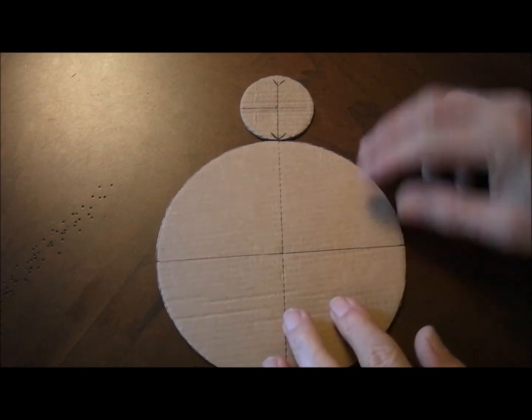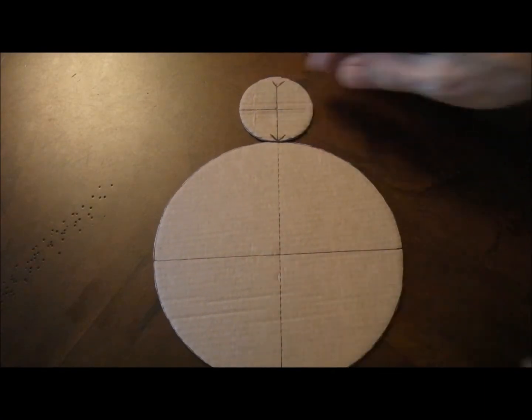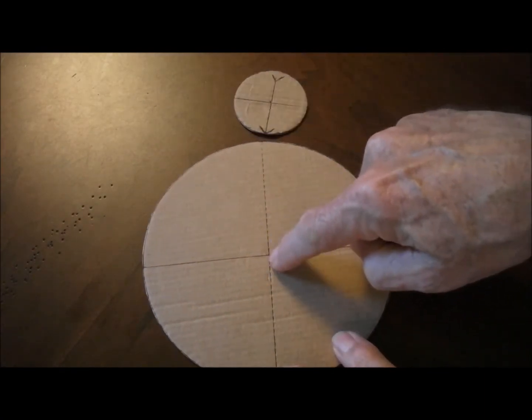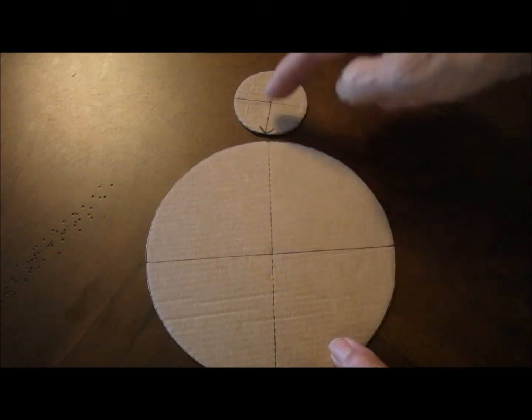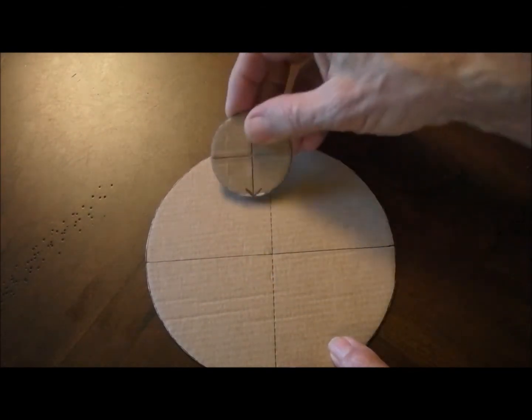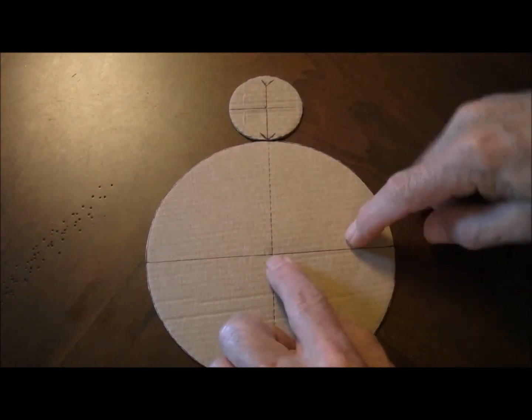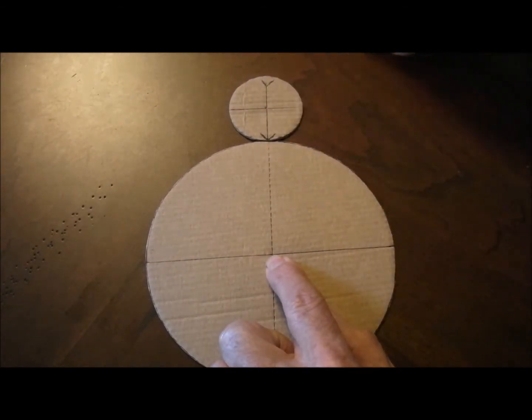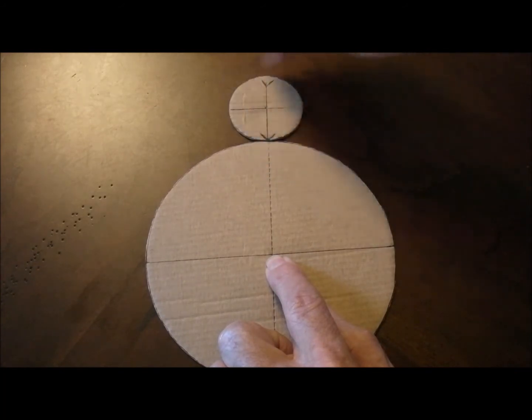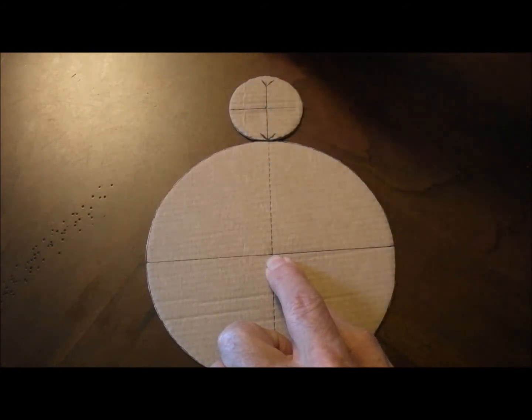If you try and imagine that you're sitting right here in the middle of this big disc, and you're looking at this little disc as it travels around your big disc. The arrow is pointing down, and we're going to make one full rotation around this disc, right?